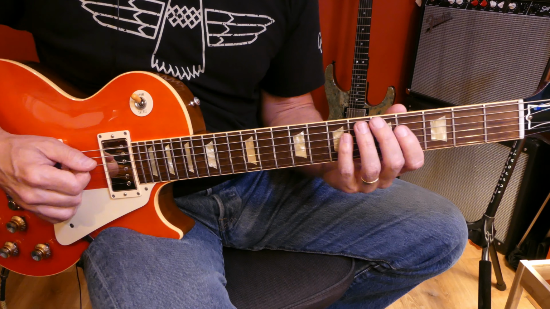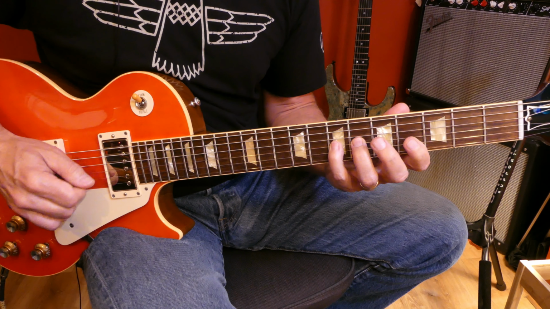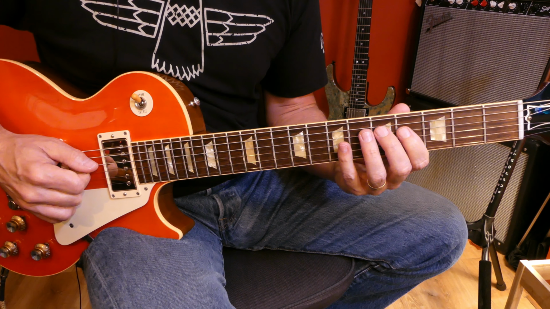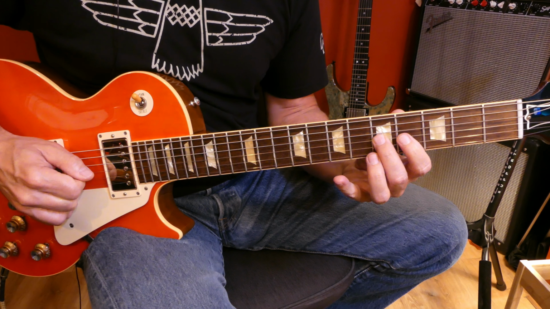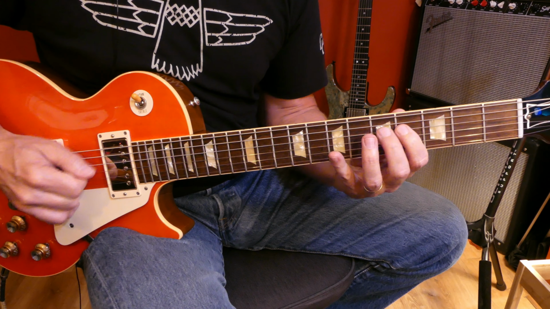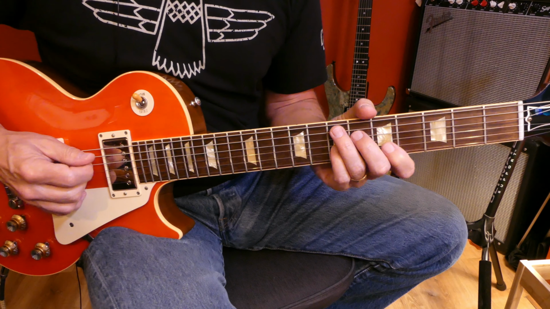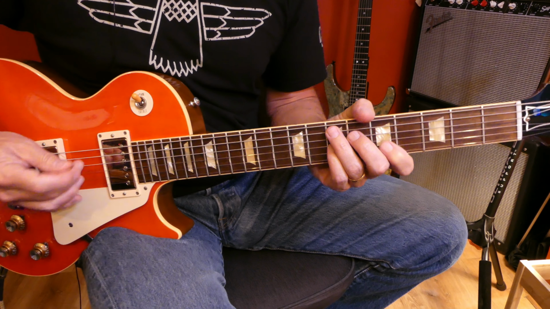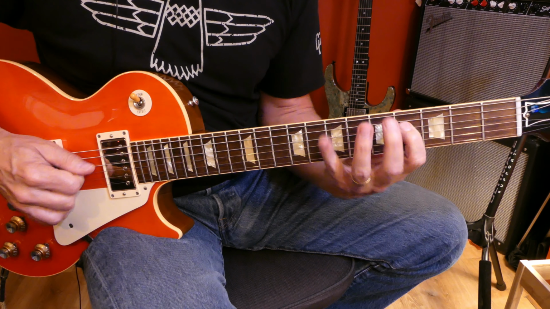Here's the D major scale on those strings. Here's the G major scale on those strings. One note difference. For the E7, we're going to use the A major scale. Here it comes.